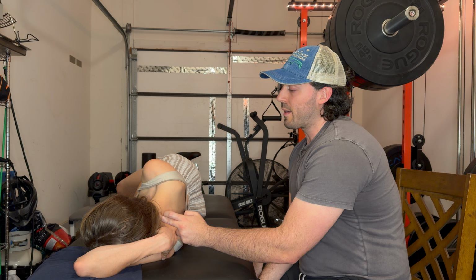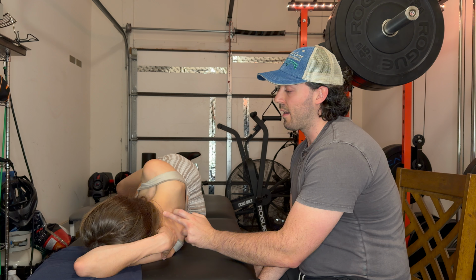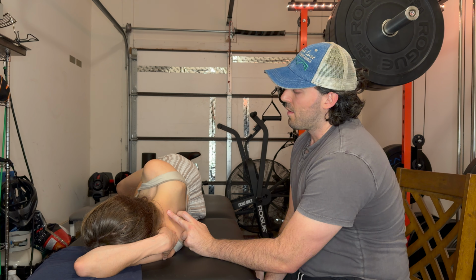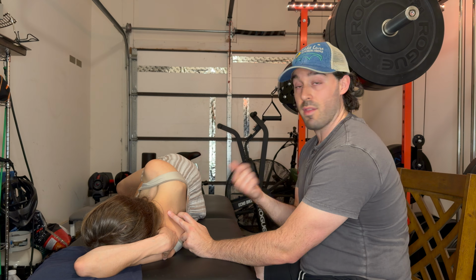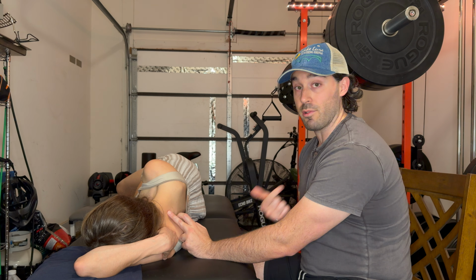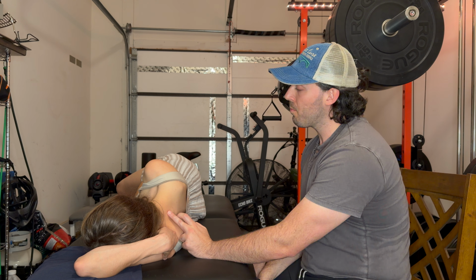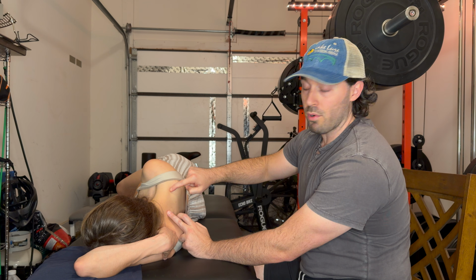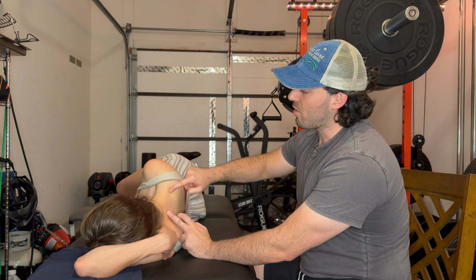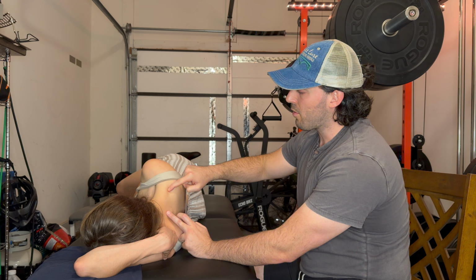We're going to walk all the way down to the level of C5 and C6, which is here. At the level of C6, I'm going to use my thumb as a placeholder in this scenario. This is how we can really palpate the levator scapula muscle. Another thing that we want to make sure we palpate is the superior medial border of the scapula. This allows us to know exactly where the muscle is originating from.